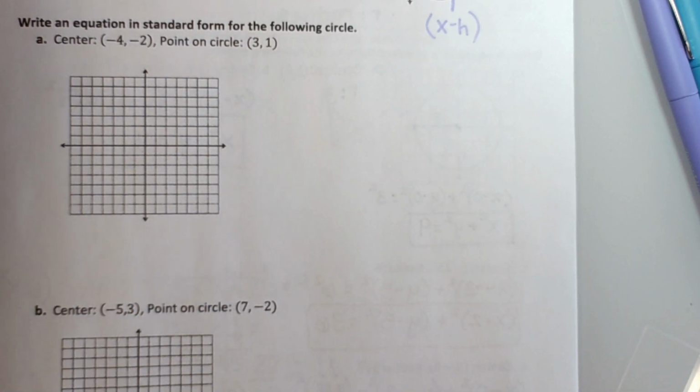So, my point is, you can make a right triangle, and the side lengths of the right triangle will correspond in a way that you can find the radius. So, brass tacks of what you have to do on these problems. Write an equation in standard form for the following circle. Its center is at -4, -2, and the point that is on the circle is at 3, 1.